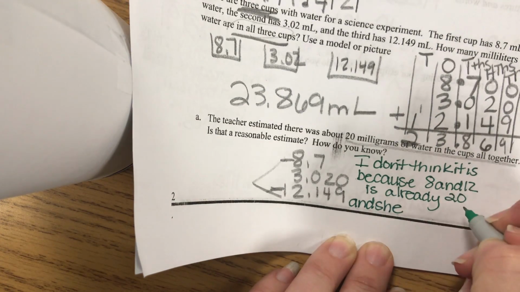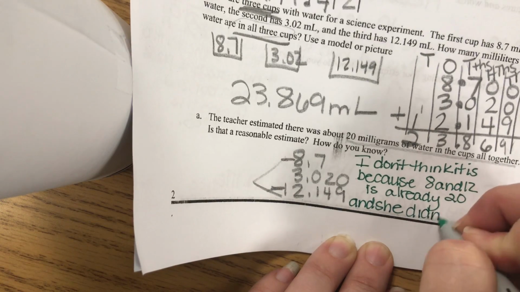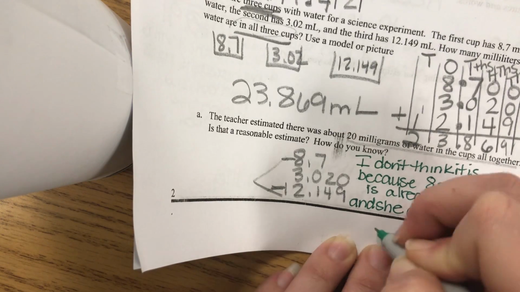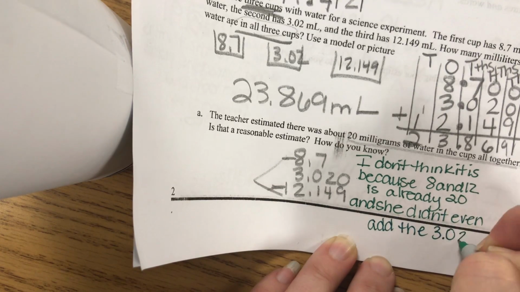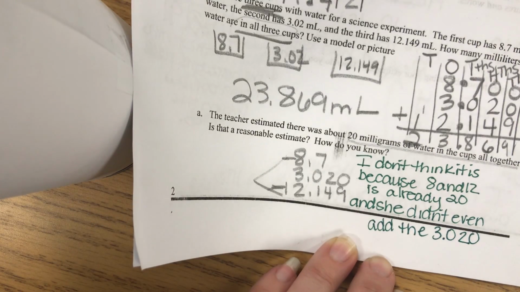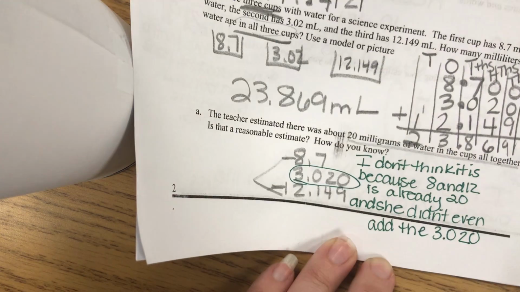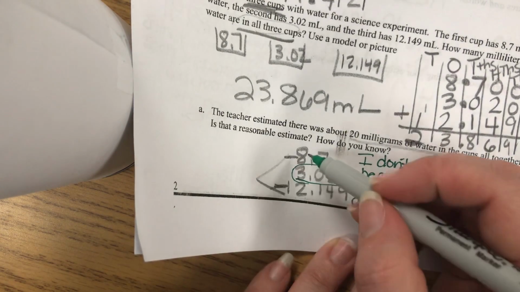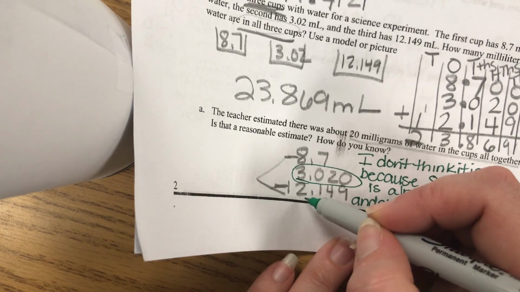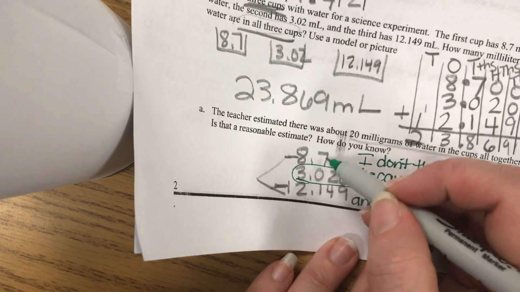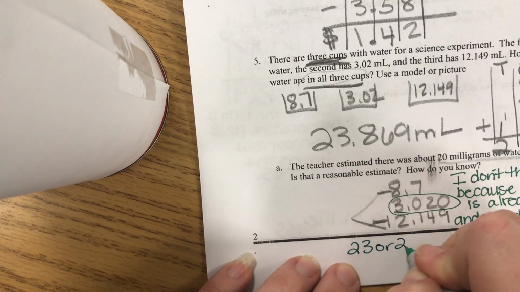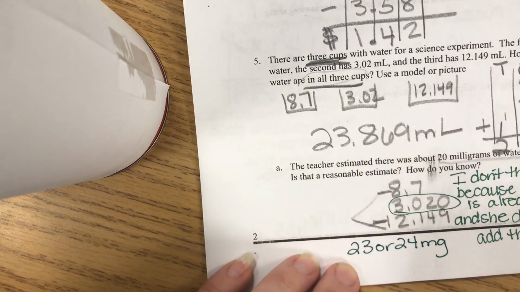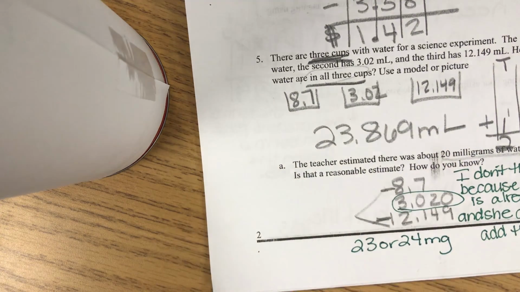And she didn't even add the 3 wholes and 20 thousandths. So no, I don't think it is, because they didn't even consider this number. I think it should have been at least 20, 23, possibly 24. So I think the estimate should have been 23 or 24 milliliters. Okay, just by adding the wholes.